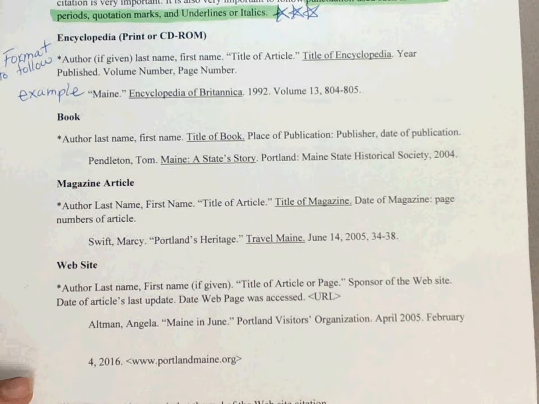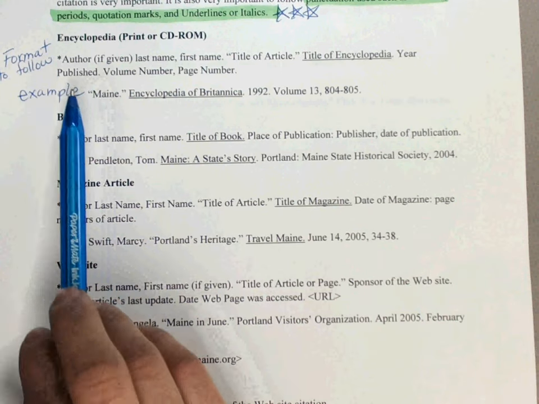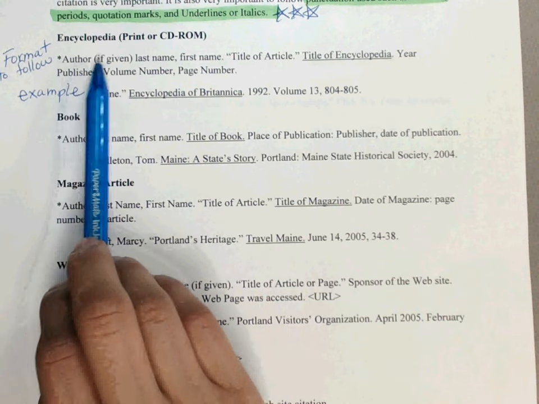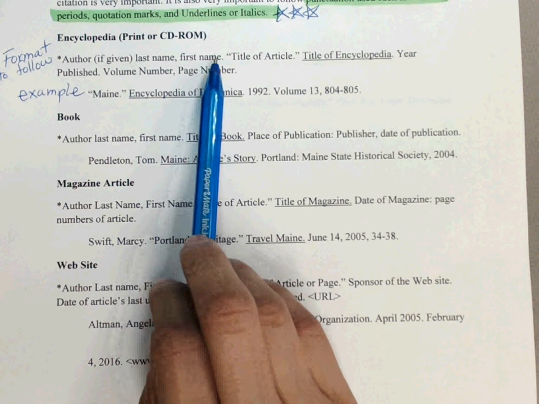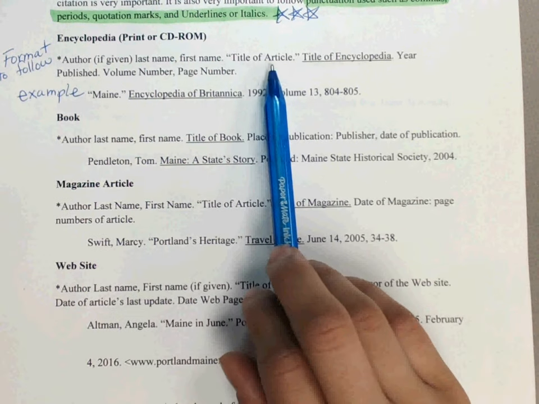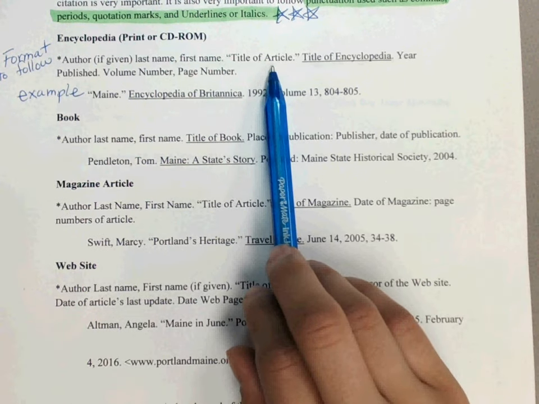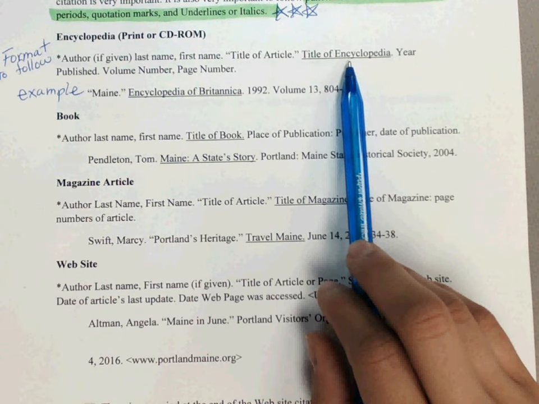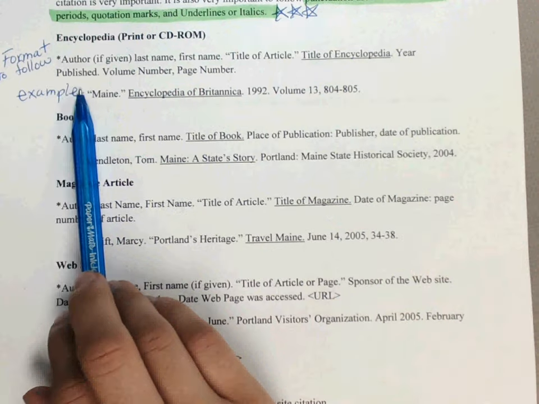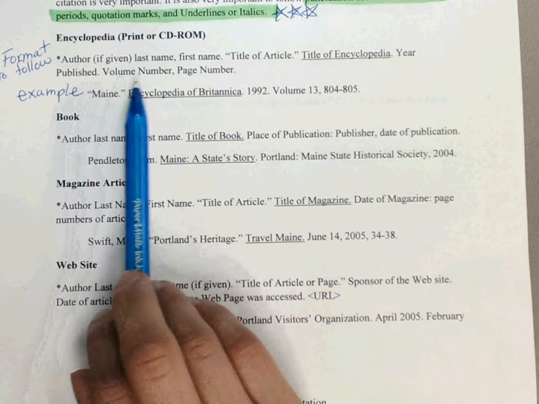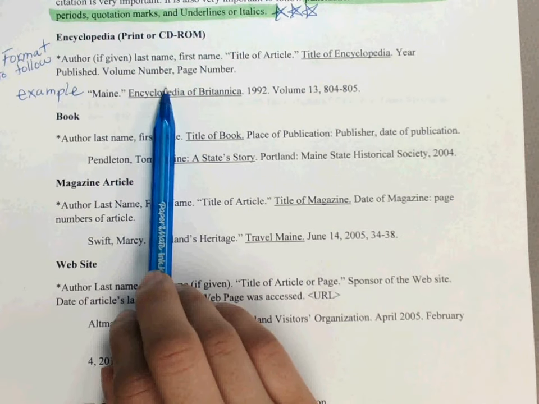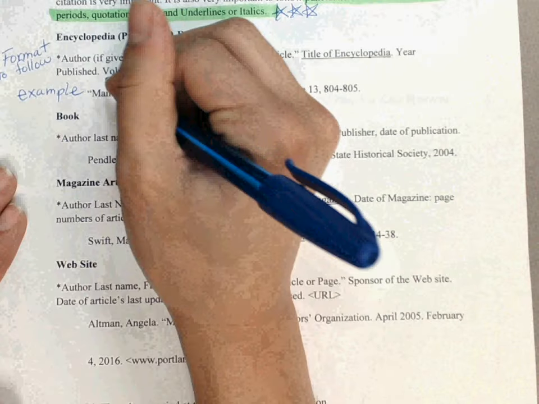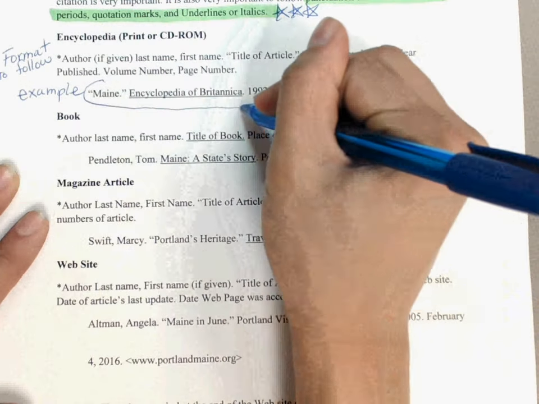So the format to follow for an encyclopedia is the author last name, comma, first name, period, title of article, period, in quotation marks, title of encyclopedia, period, in italics or underlined, year published, period, volume number, comma, page number, period. And right here is an example of what one would look like.